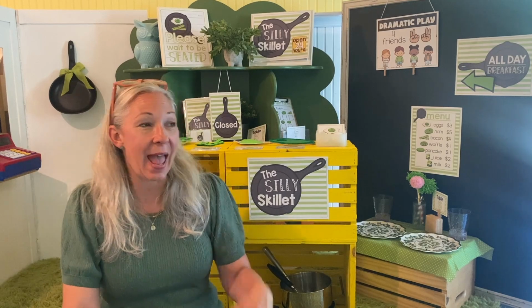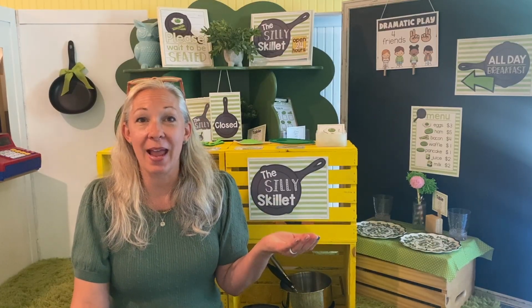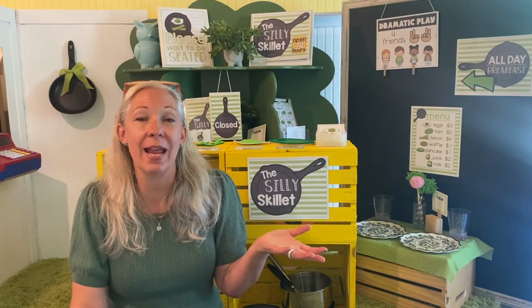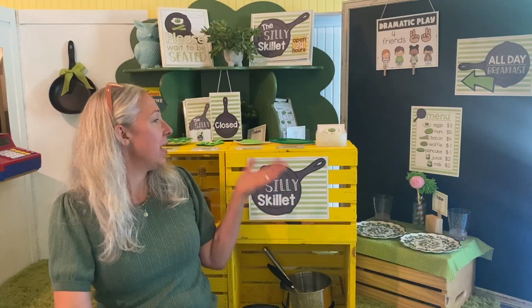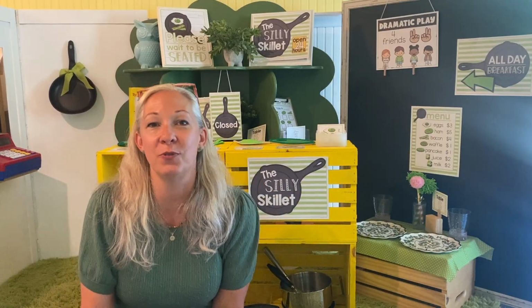Do you notice anything in the Silly Skillet restaurant that you are familiar with? Maybe something that we've played with before. Maybe they notice the frying pan and they say, my mom cooks eggs in the frying pan. Or I might say, do you see anything really silly about this restaurant? And they might say, it's green, everything is green. Yes, we have all green foods.